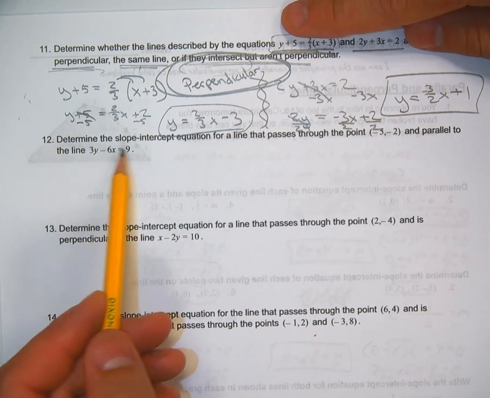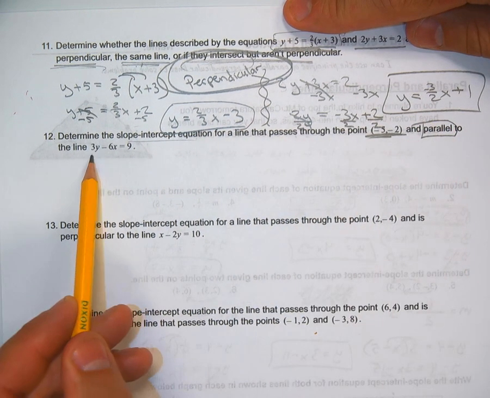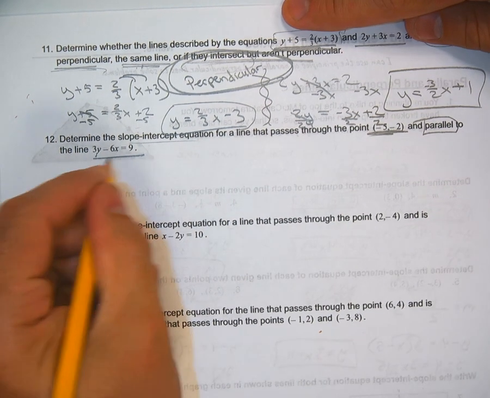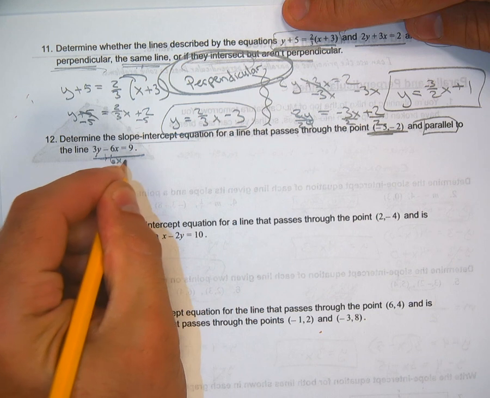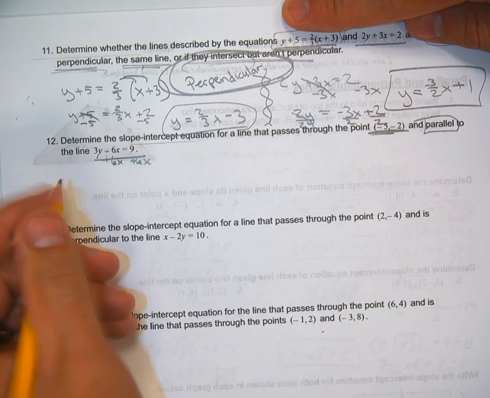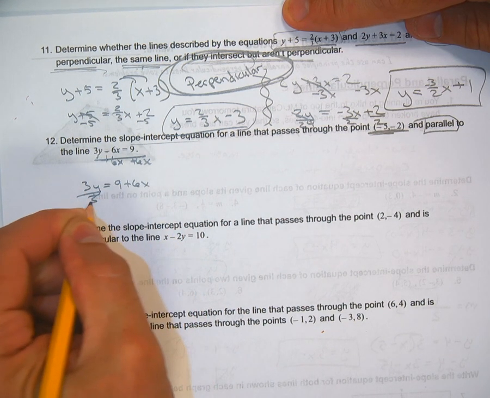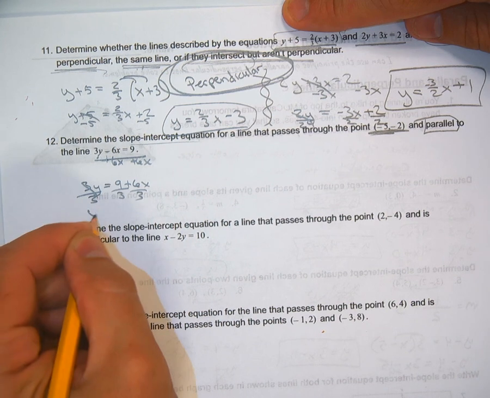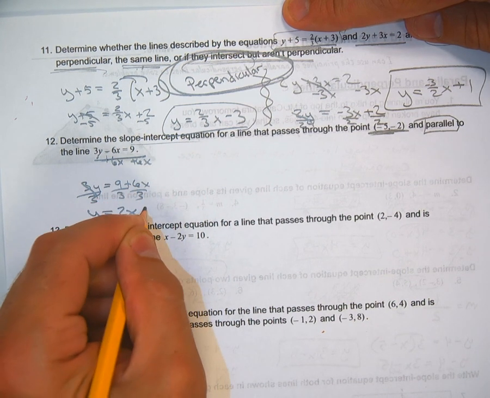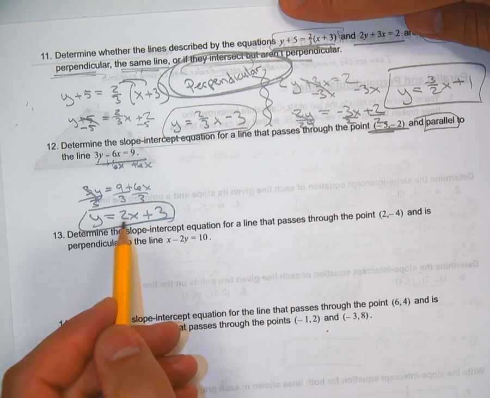All right, similar here, find the slope-intercept equation of the line that passes through this point and is parallel to this line. Well, to find out what the slope of this line is, I need to solve for y again. So I'm going to bring the x to the other side. It's subtracted, like a negative there, so I'm going to add it across. 3y equals 9 plus 6x. Divide everything by 3. y equals, and I'm going to flip this order so that I have my slope first, just because I'm OCD like that. So my slope of this line is 2.